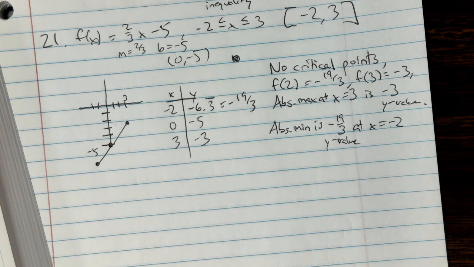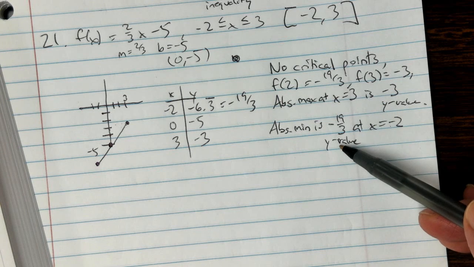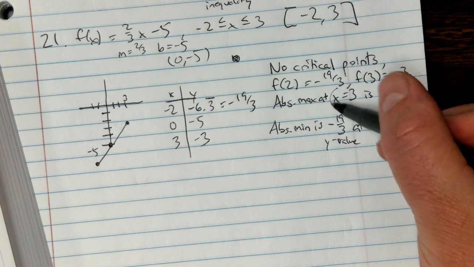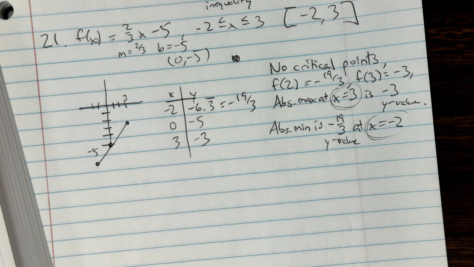So sometimes on problems they want the x value first, and sometimes they want the y value. Just pay attention to if it said x equal, or if it wanted the y value first. So those are the two variations of the problem.